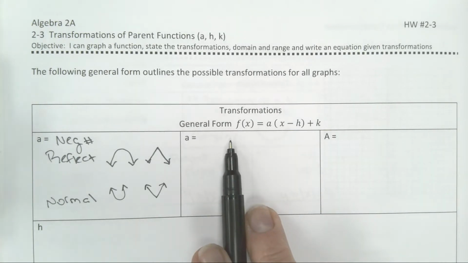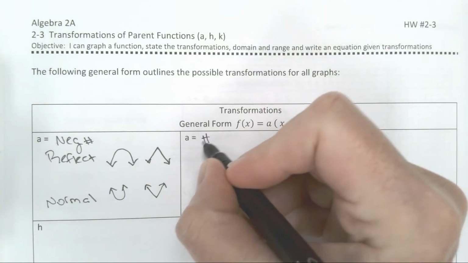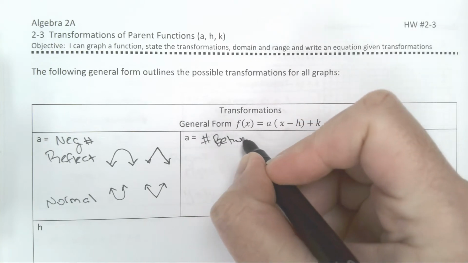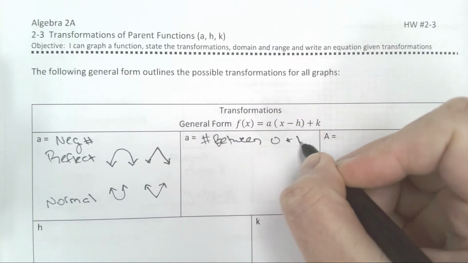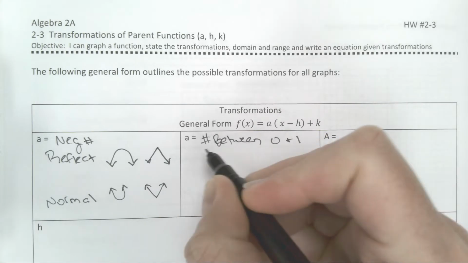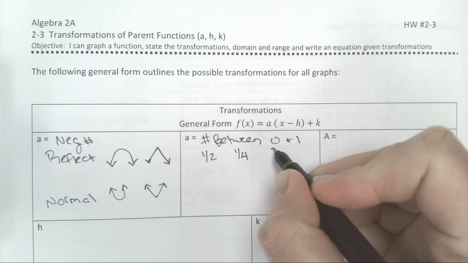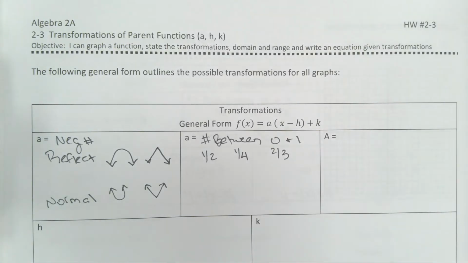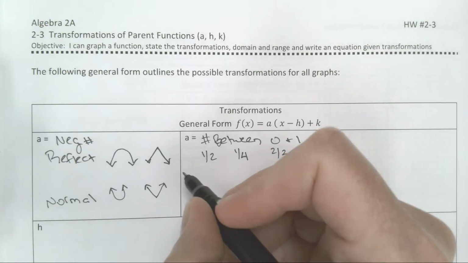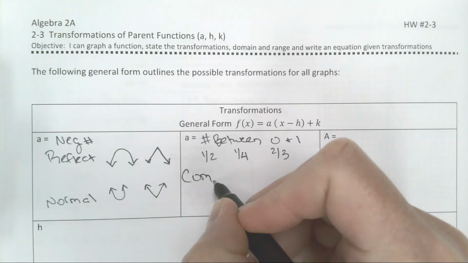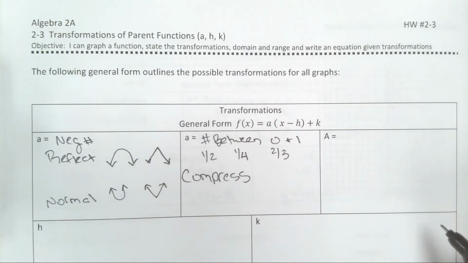If a is any number between 0 and 1, we're talking a fraction such as a half, a fourth, 2/3, etc., it will do what we call compress.